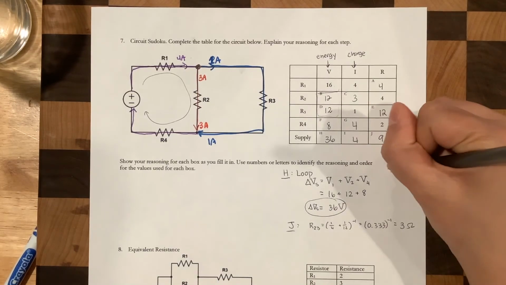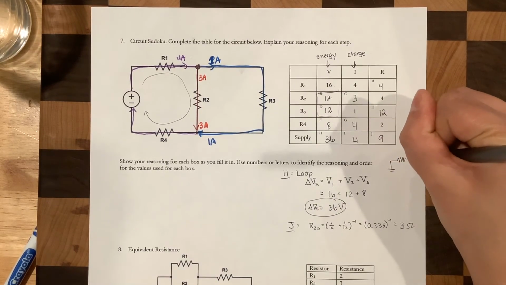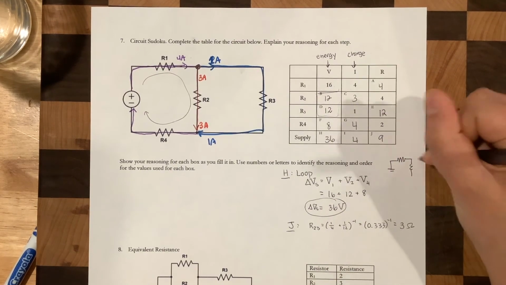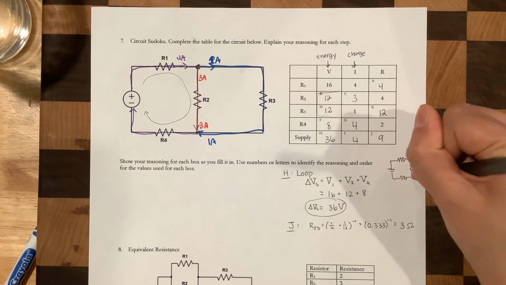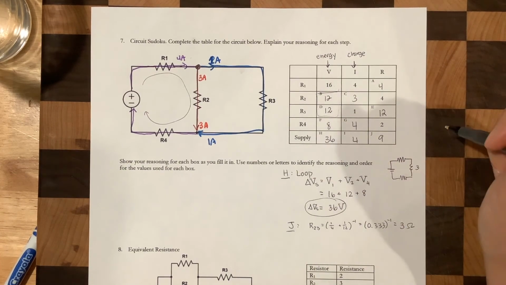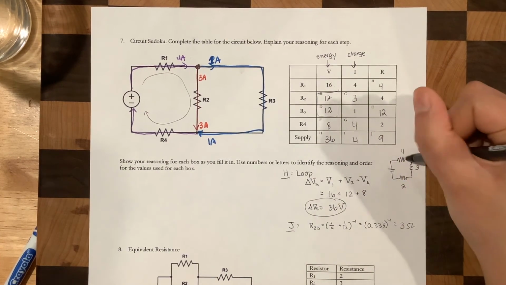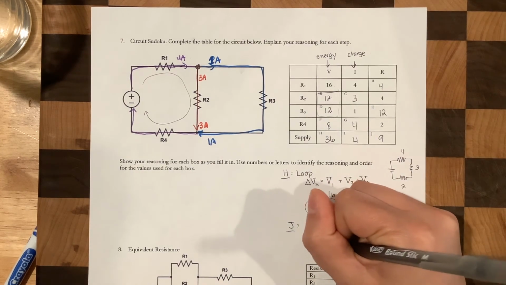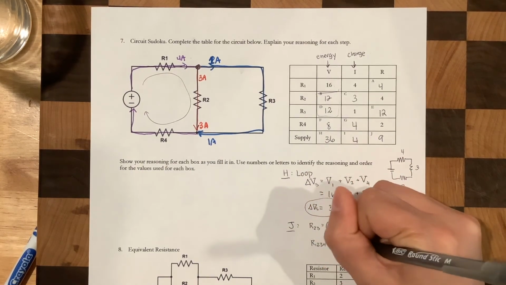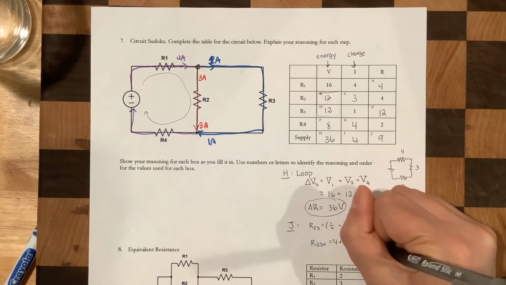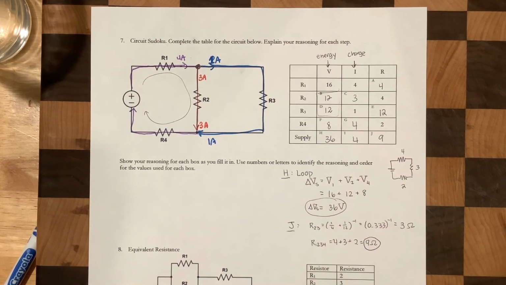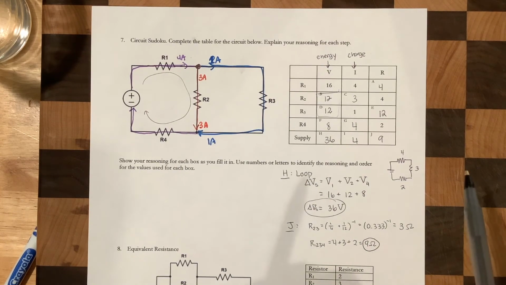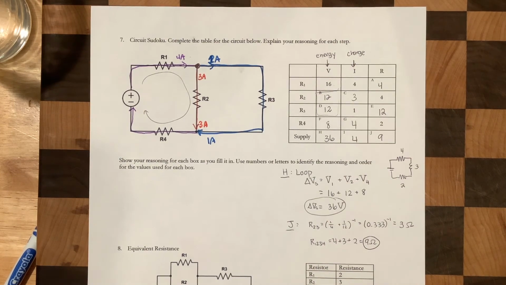Redrawing this in my head, this means that R1, that combo that was just the parallel that we simplified, and R4 are all in series with each other. And a 4, a 3, and a 2 in series with each other would be equal to 9, right? 4 plus 3 plus 2 equals 9 ohms. And since that's self-consistent, I can be pretty confident that I've done my work right. If I get to the end of the problem and solving for equivalent resistance gets me a totally different number, I know I haven't done something right and should review.